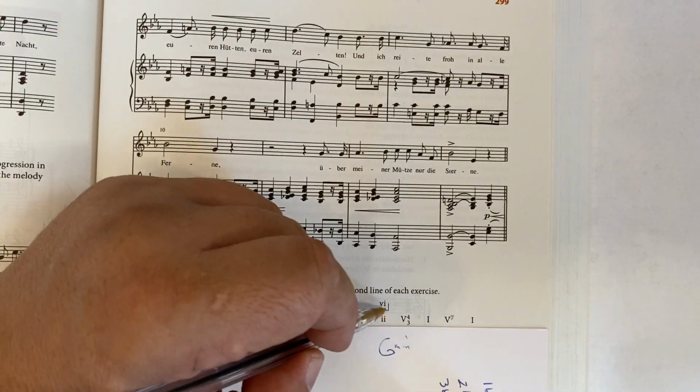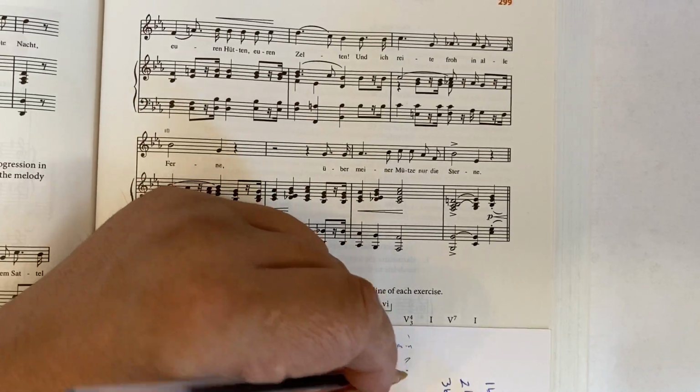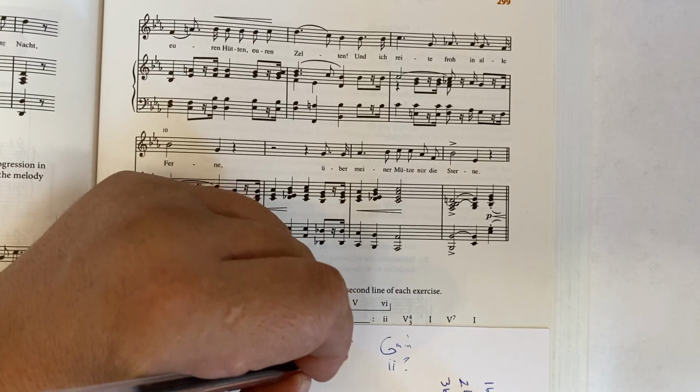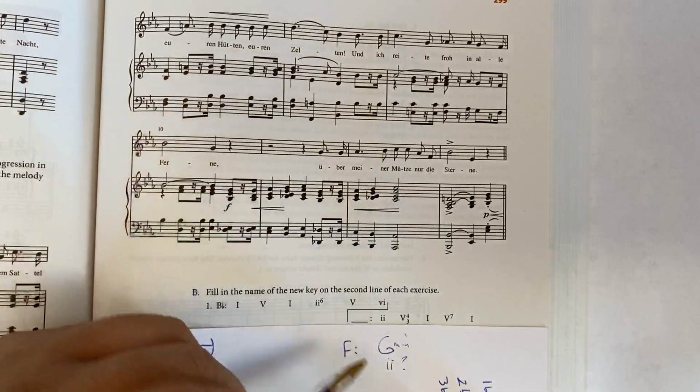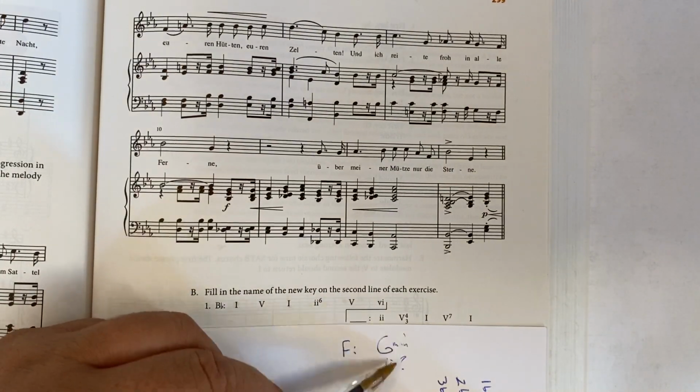And then it says, oh, it's not 6, it's 2. So you have to say to yourself, if this is a 2 chord, what's my 1 chord, or what's the key? And the answer is F major. Not F minor, because then this would be a G diminished chord, right? It's 2, so it looks like it's major.